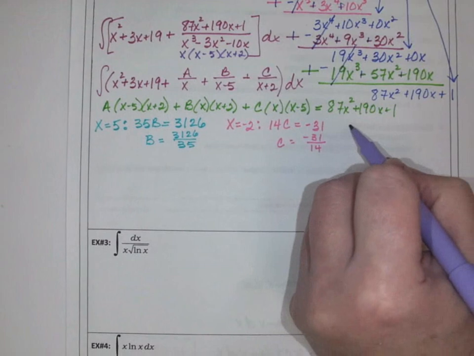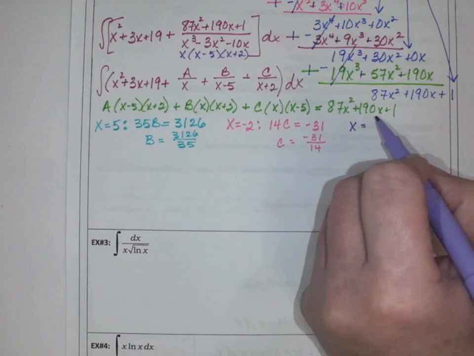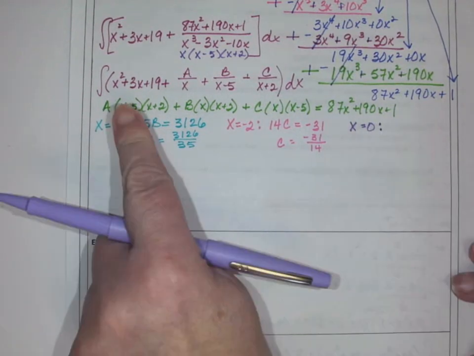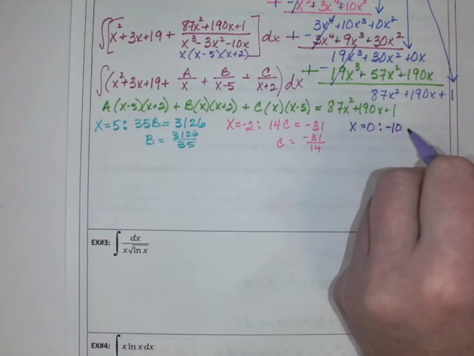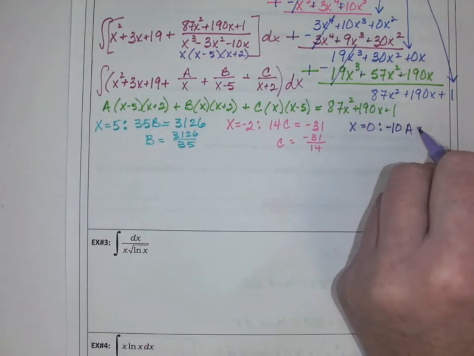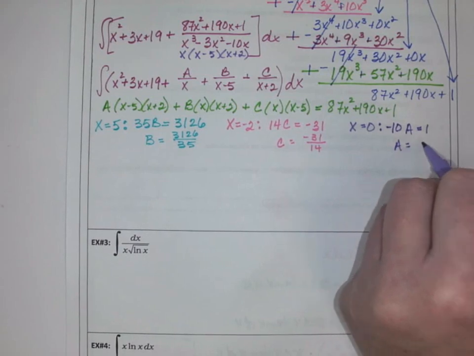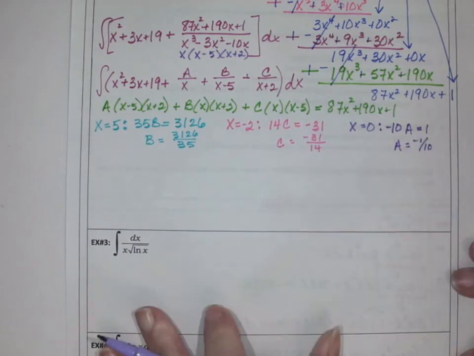All right, if I let x be 0 for this one, then a is going to be -5 times 2, which is -10a, equals 1, so a equals -1/10.